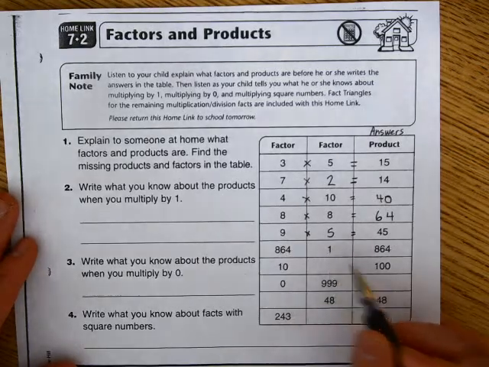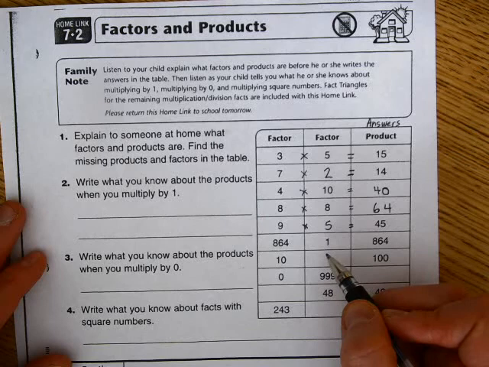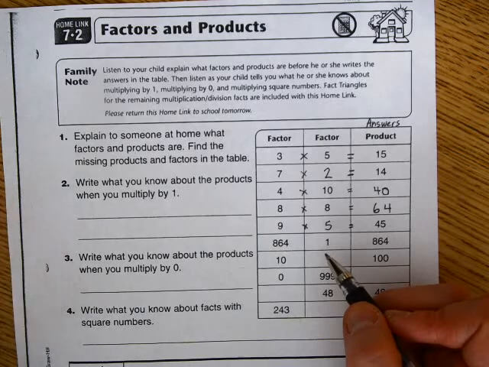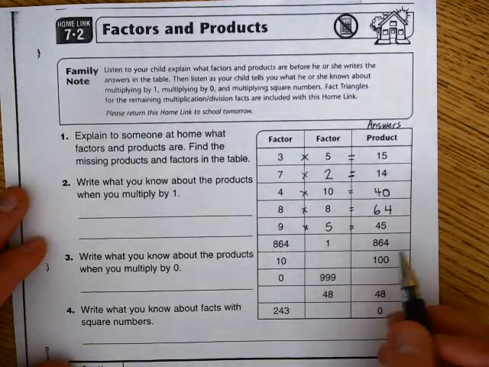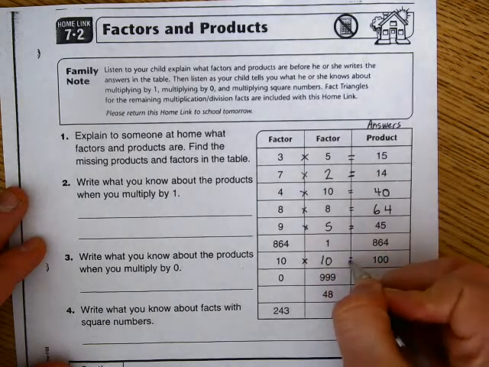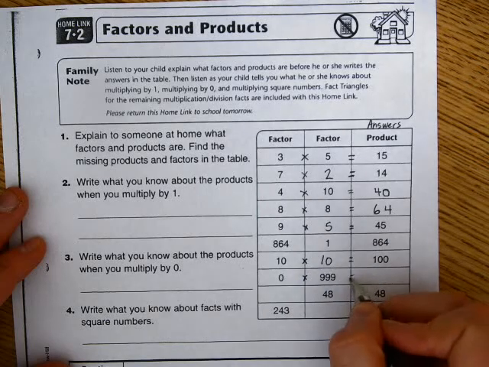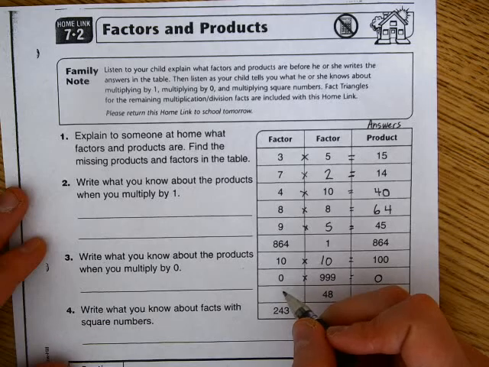864 times 1 equals 864. Remember, any number times 1 is that number. Okay, if it's a million, if it's 100,000, times 1 is the same number. A million, okay, times 1 is a million. 864 times 1, 864. 10 times 10 is 100. 0 times 99 equals 0, because any number times 0 is going to equal 0.